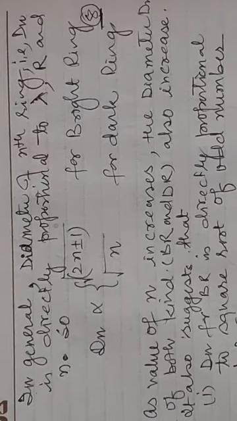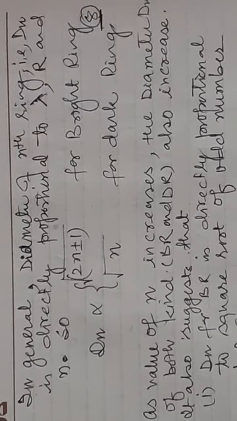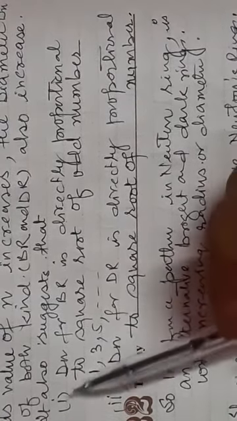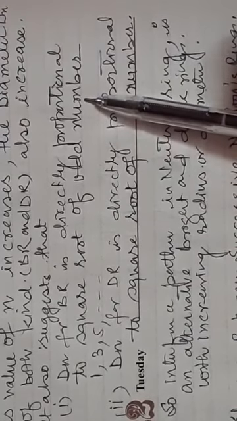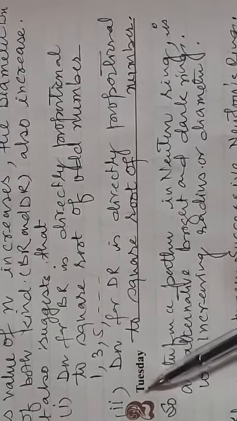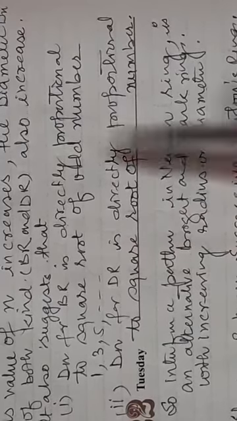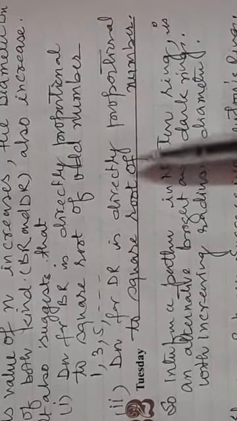It also suggests a certain important point: the diameter dn of the bright ring is directly proportional to the square root of the odd number, whereas the diameter of the nth dark ring is directly proportional to the square root of the natural number.